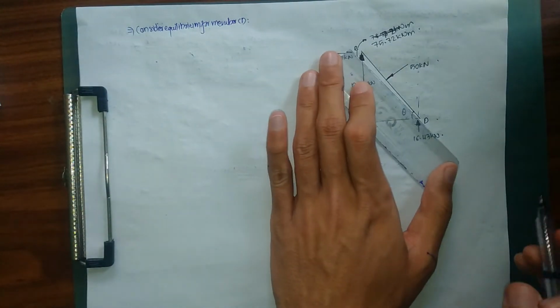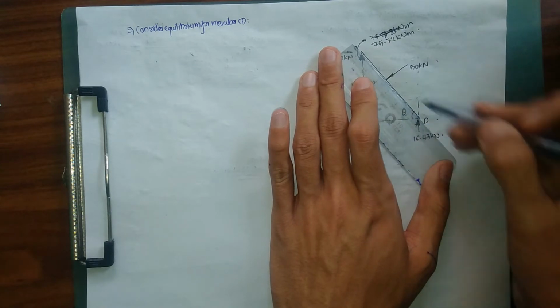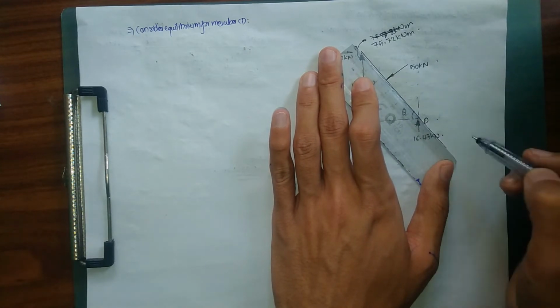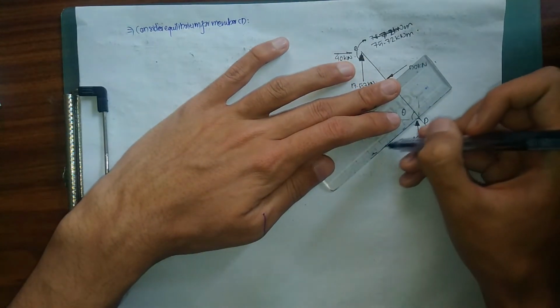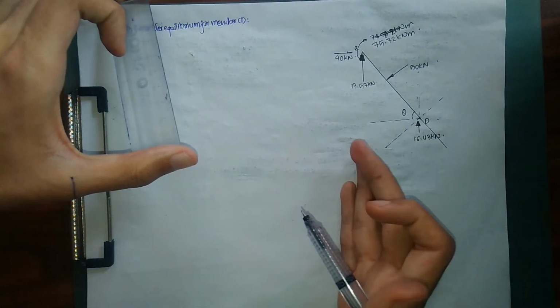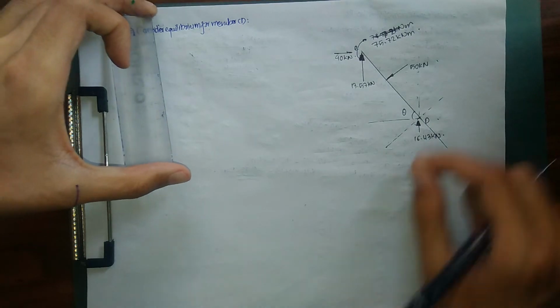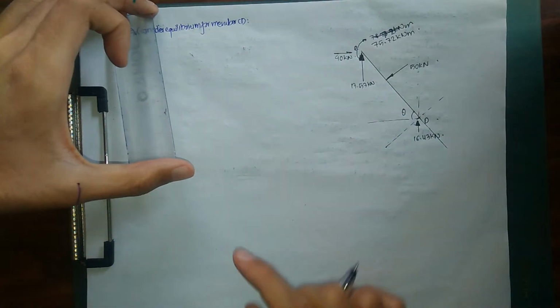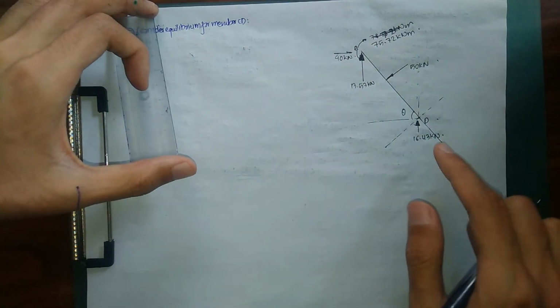In order to find my axial force, what I simply need to do is resolve my 16.43 along CD. So I need to find my cosine and sine component. Right now I'm going to take my joint D. I can take joint C as well. I can take either joint C or joint D.